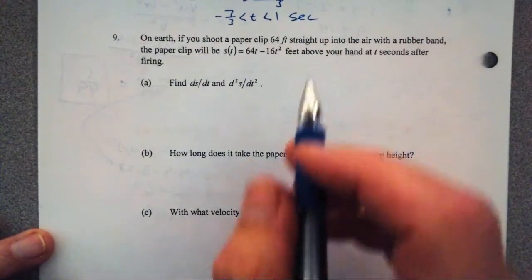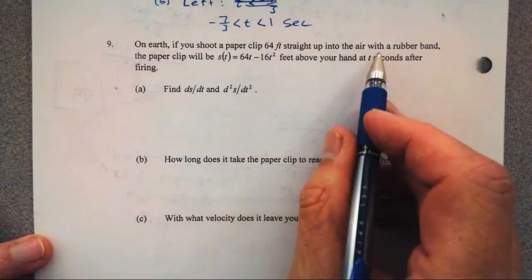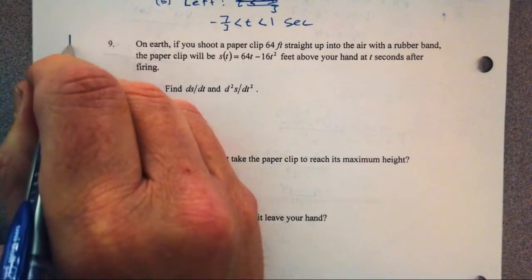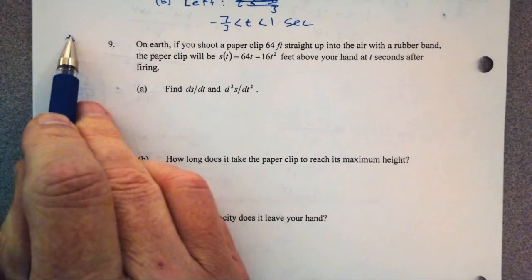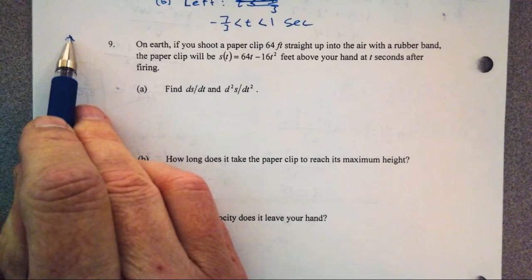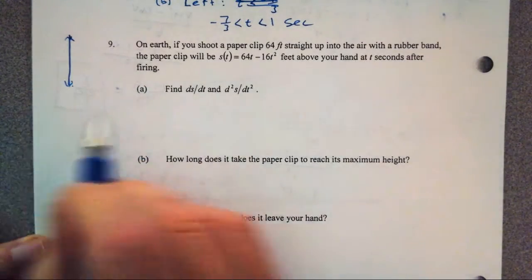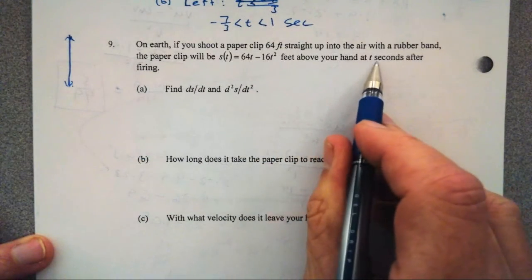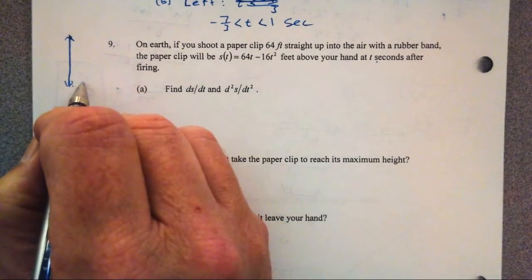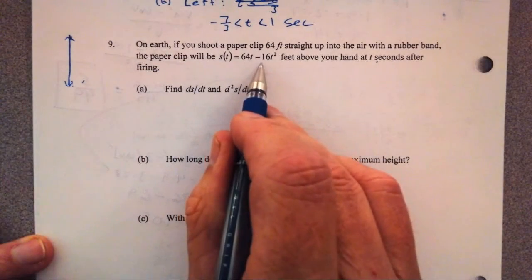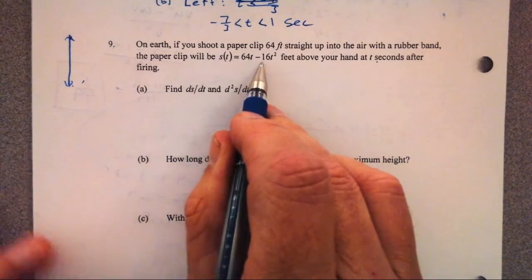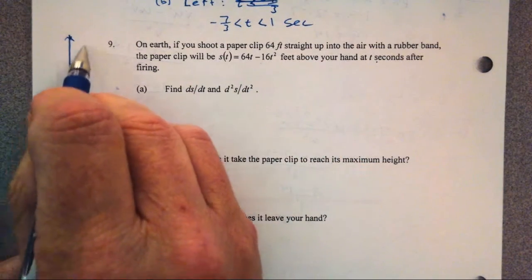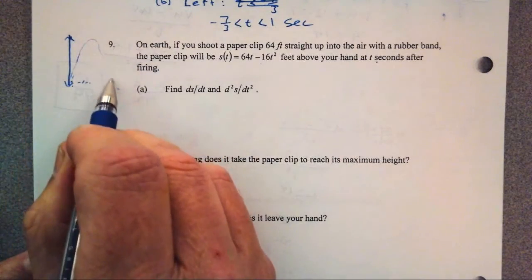On Earth, if you shoot a paperclip 64 feet straight up into the air with a rubber band, that thing goes up and it comes straight back down. It stops for a moment, an instant, and comes back down. But if we introduce time, that turns this into a function, which, if I was to graph this, is actually a parabola. So as time's ticking off, it reaches its height and comes back down.